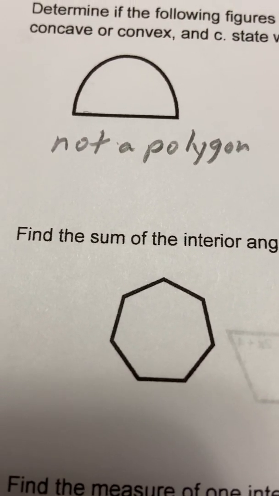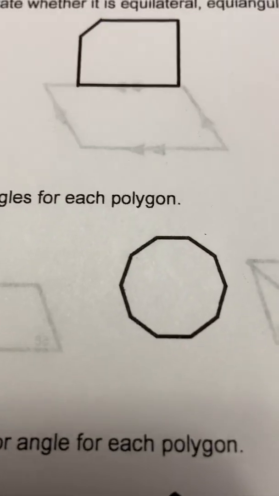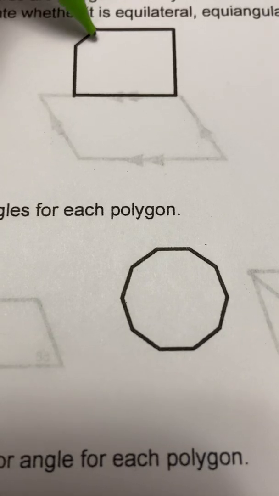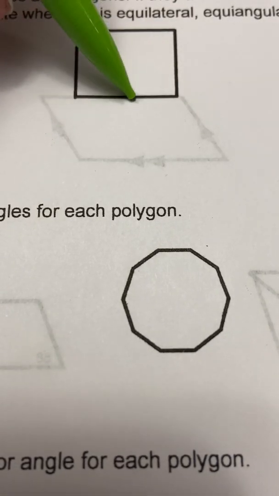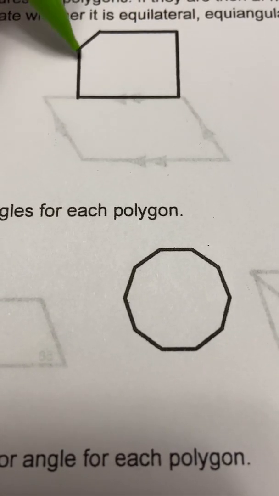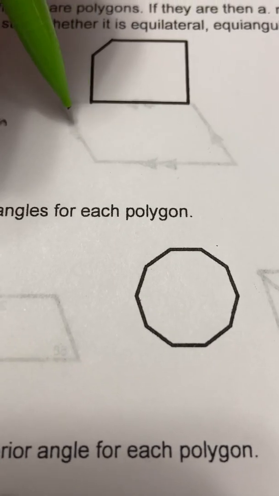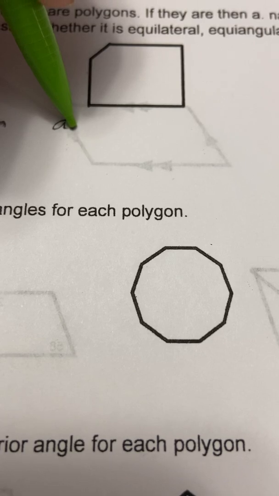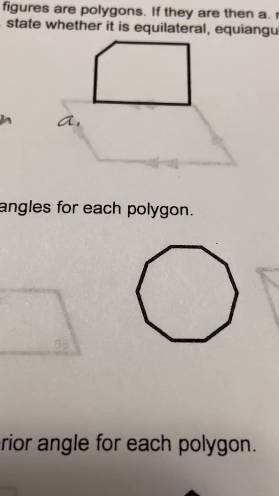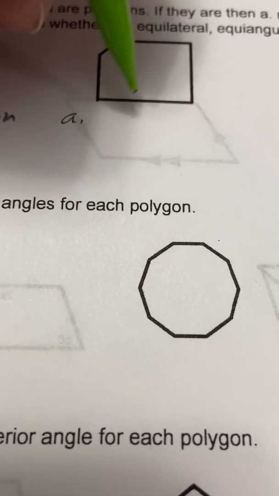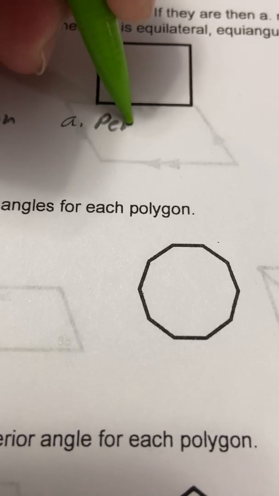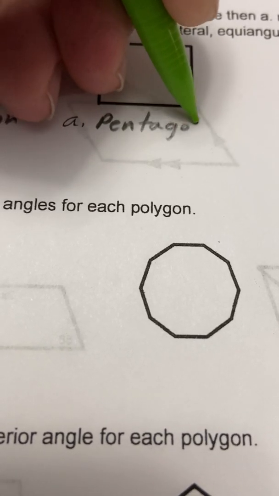All right, so then next one, we've got a closed figure made up of 1, 2, 3, 4, 5 straight segments. So that will be a polygon. And so name the polygon. 5 sides is a pentagon.